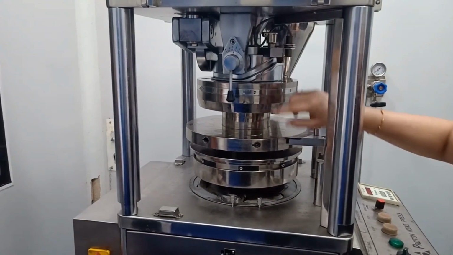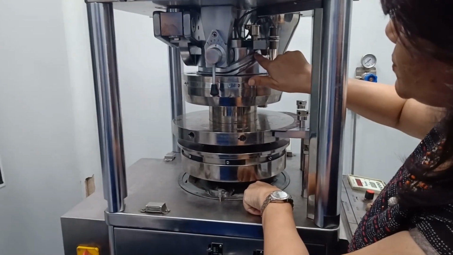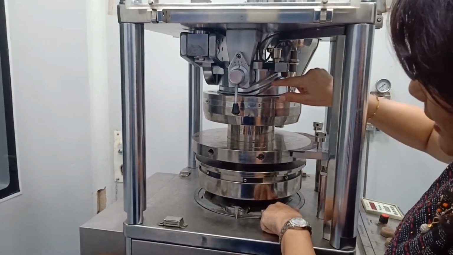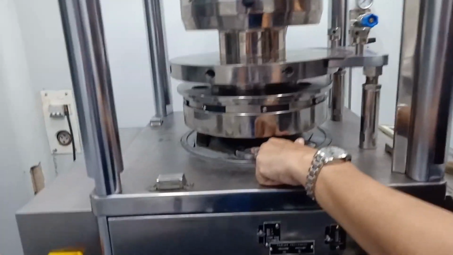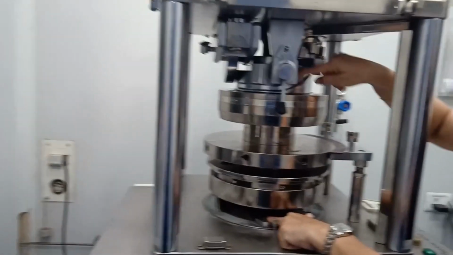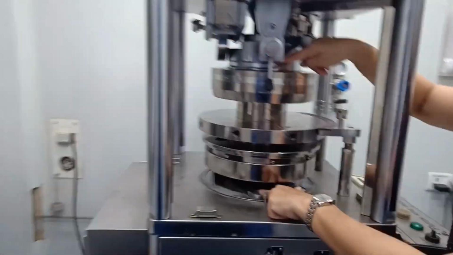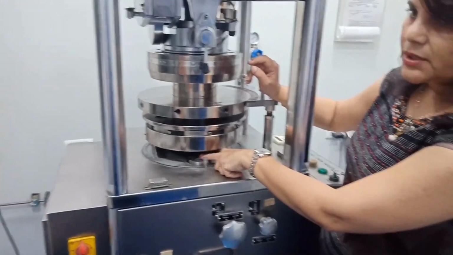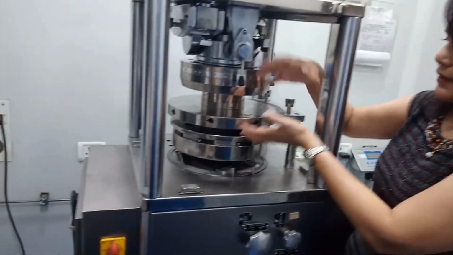Now here again the lower punch will move, and the upper punch is guided by the track. The upper punch is moving down, and the lower punch is trying to move over the lower compression roller at the pre-compression area, and your upper punch will be beneath the upper compression roller. So here a slight pre-compression takes place.